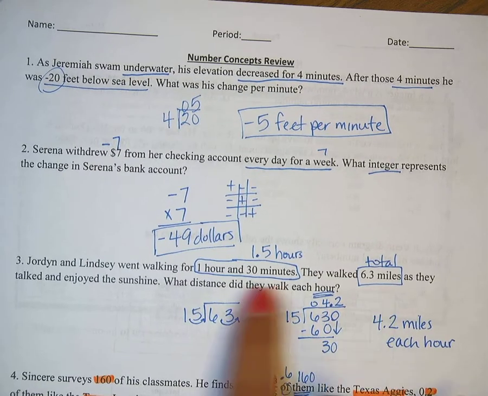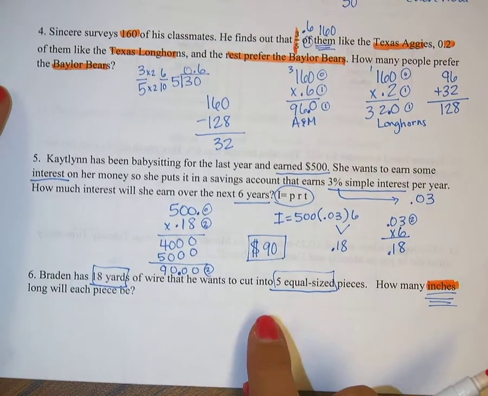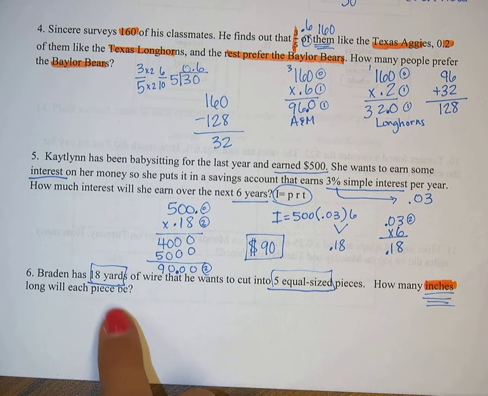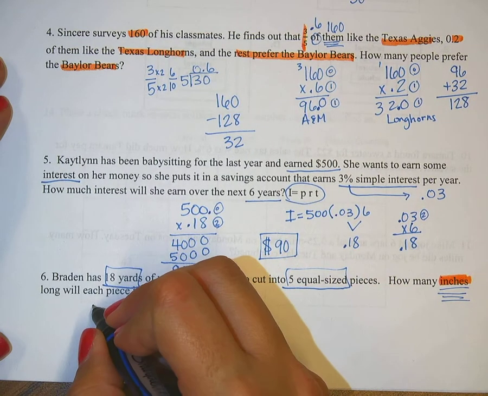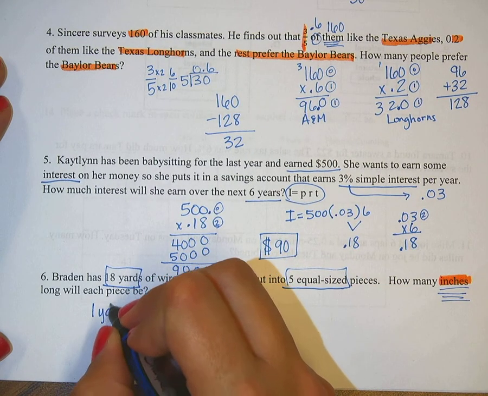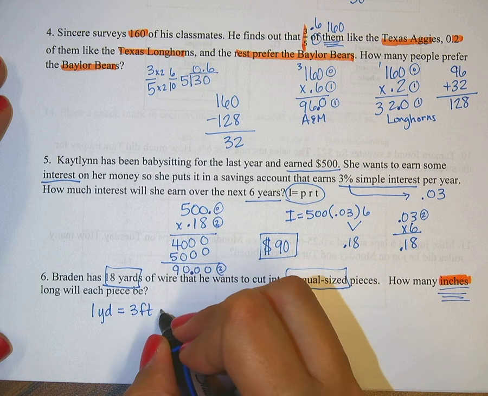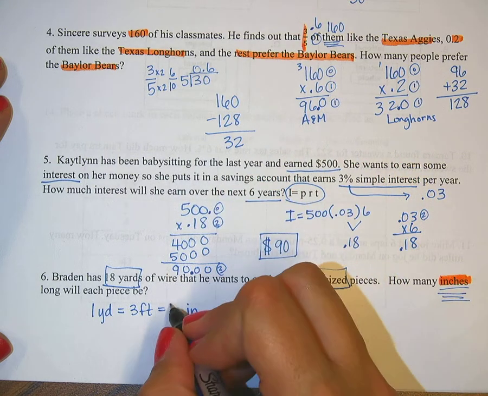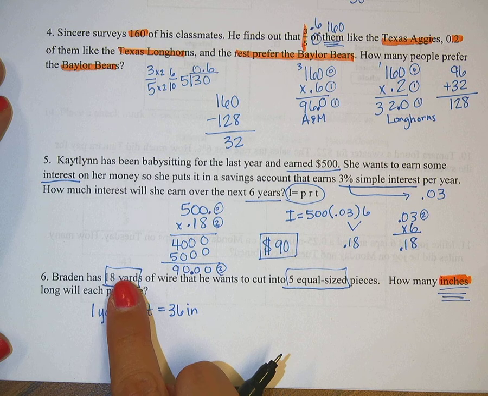And similar to the problem up here that talked about hours and minutes and wanting the answer in hours, we have to do the same thing here. They want our answer in inches. So we're going to take this 18 yards and turn that into inches. Let's see. 1 yard is equal to 3 feet. And in 3 feet, how many inches are there? Well, let's see. 12, 24, 36 inches. And that's just for 1 yard. But I have 18 yards.